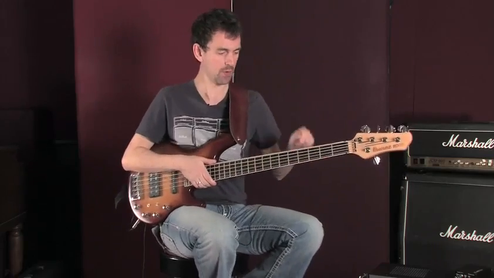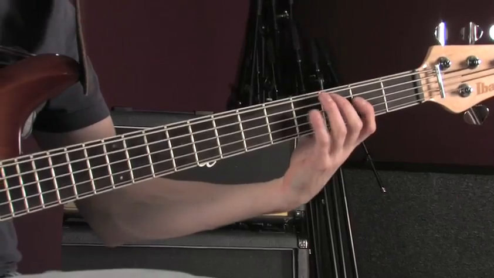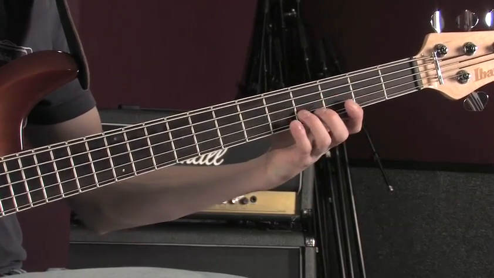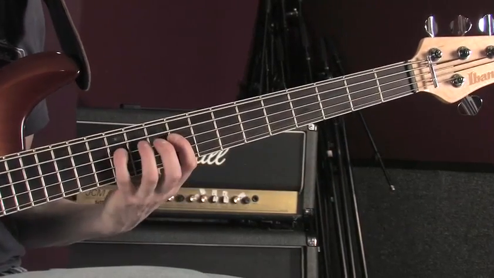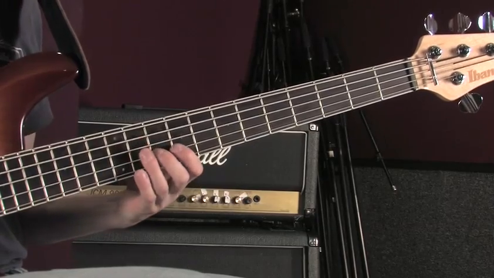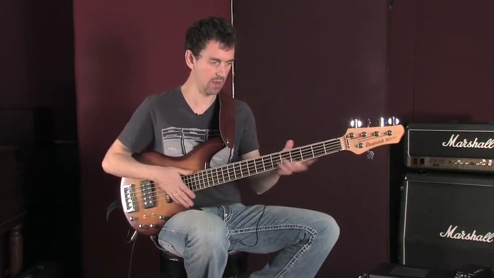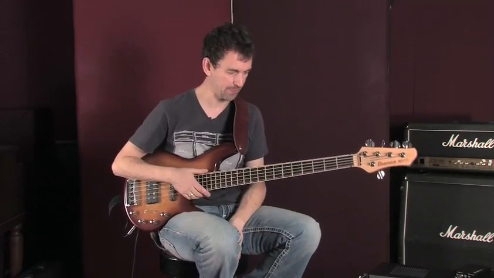Let me run that all together now. There you can see third and sixth pattern alternating.